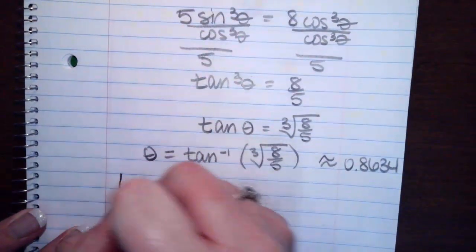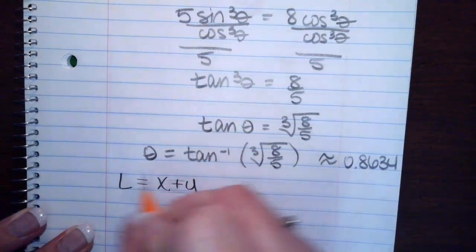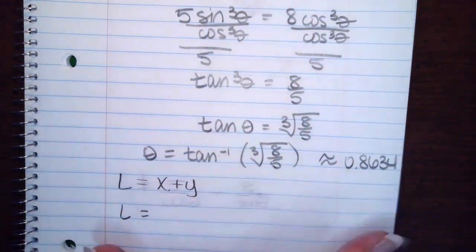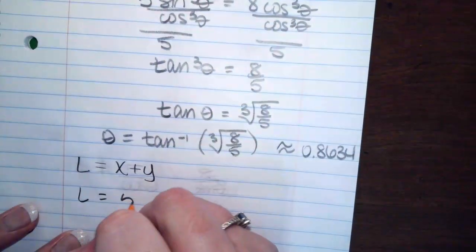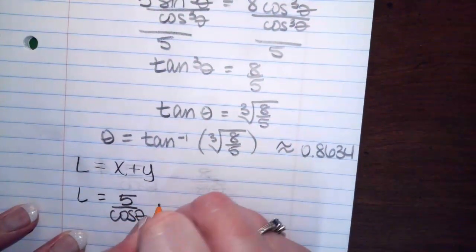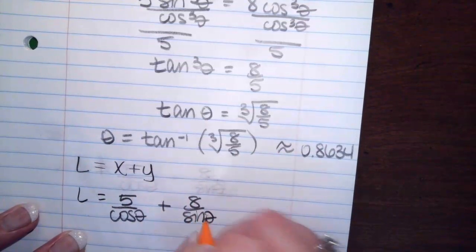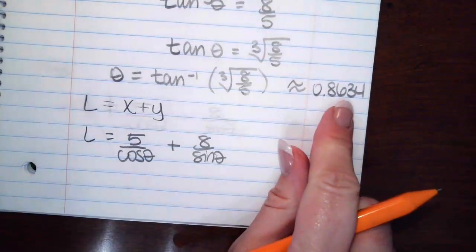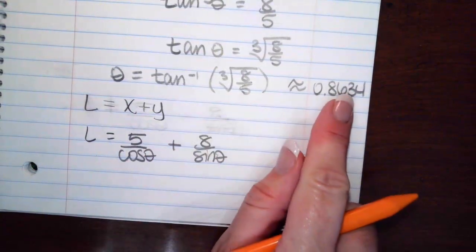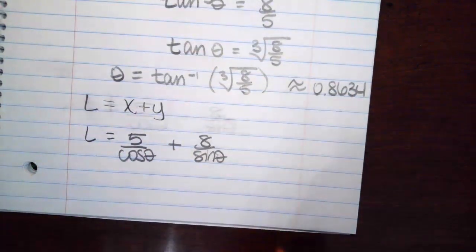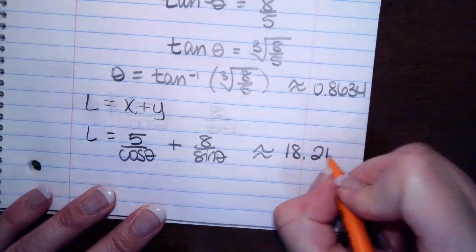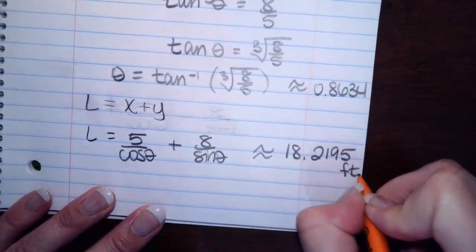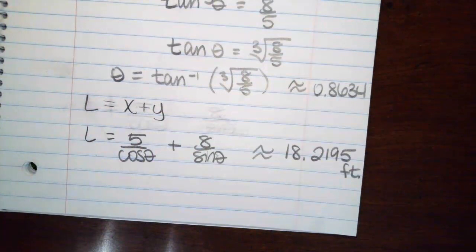So we know that L equals x plus y, which in our case is 5 over cosine theta plus 8 over sine theta. When you substitute this theta in for cosine and this theta in for sine, you're going to find that you get approximately 18.2195 feet. And that is that video.